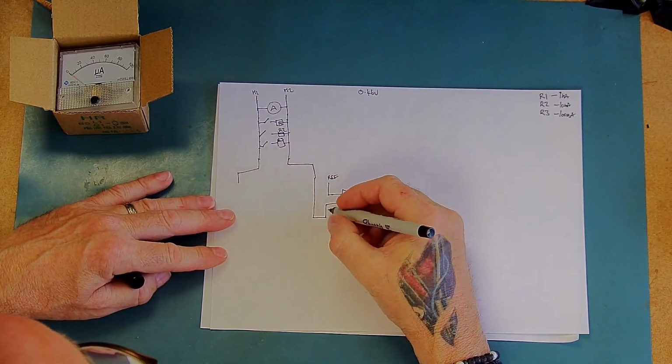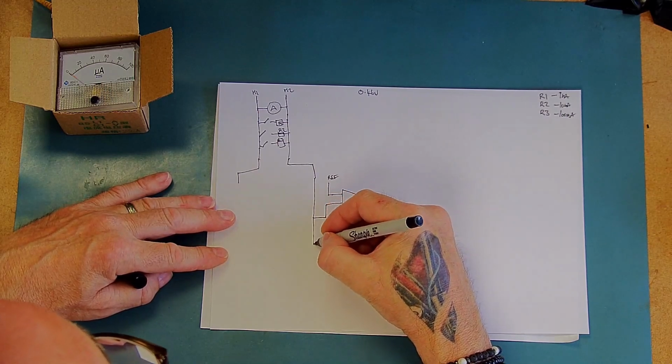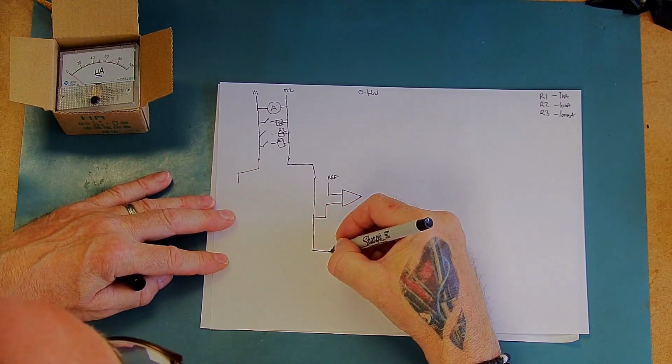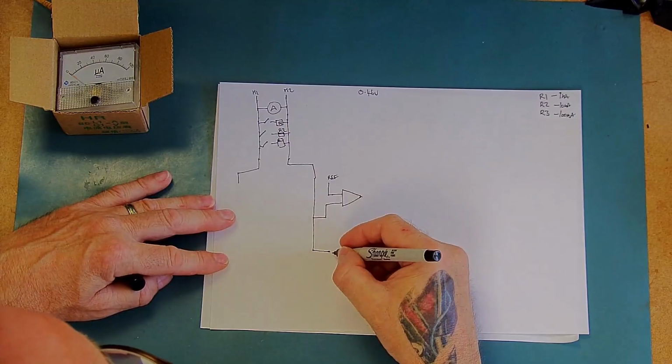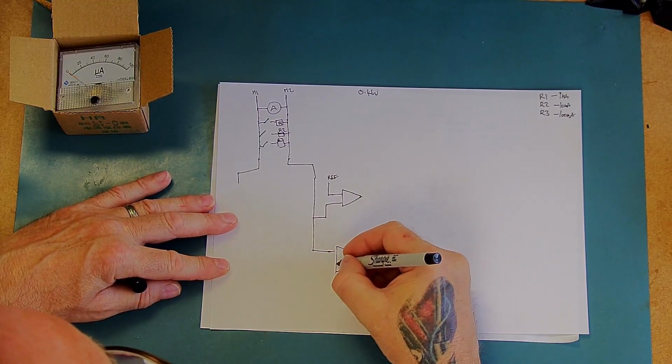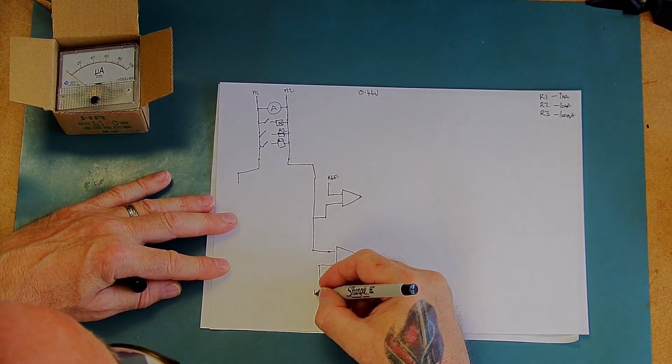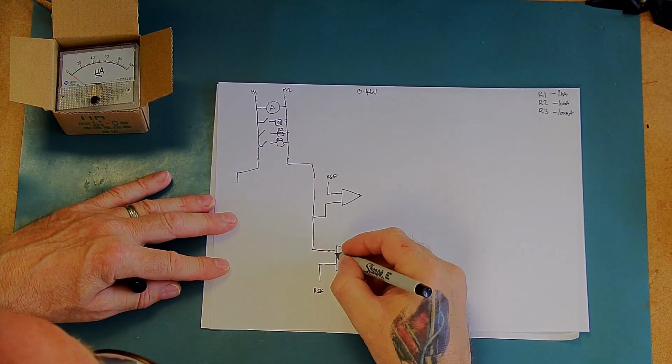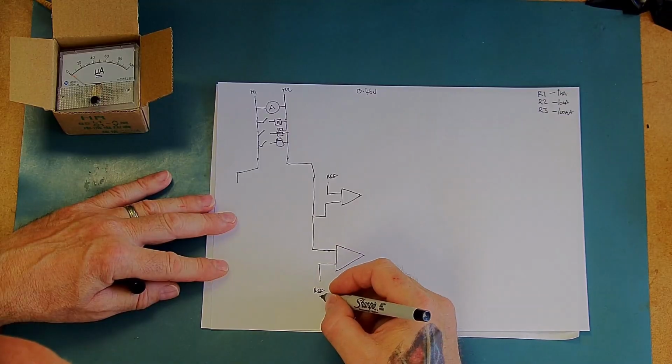So that's your first comparator, and then the second comparator will actually probably be the opposite way around, but we'll worry about that in a moment. So your second comparator again will have a reference, which will be adjustable.